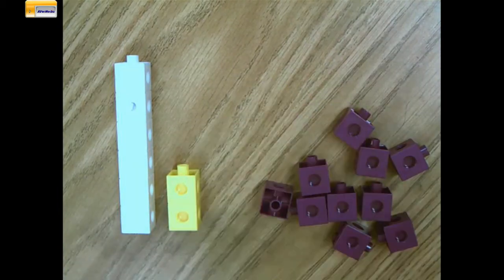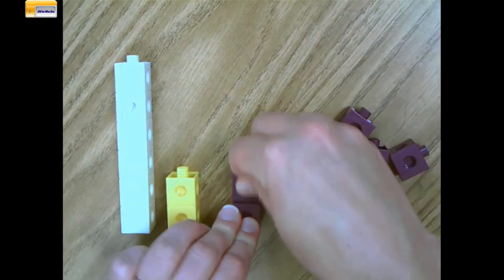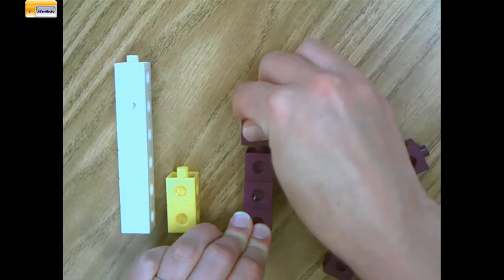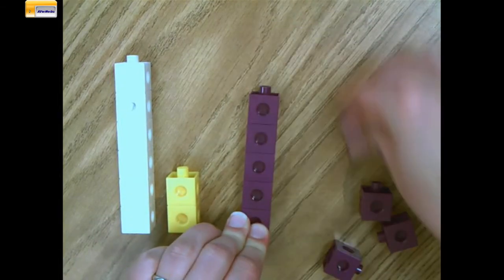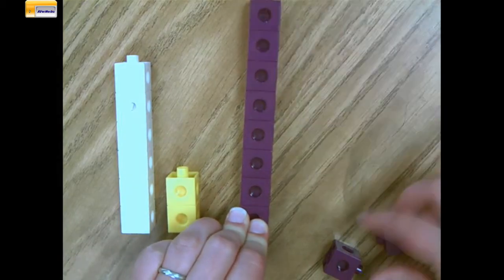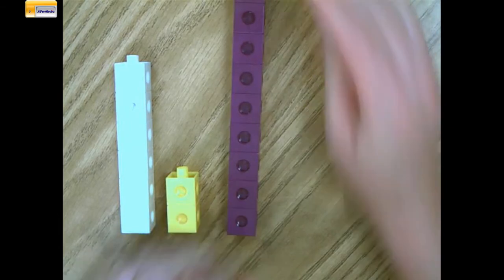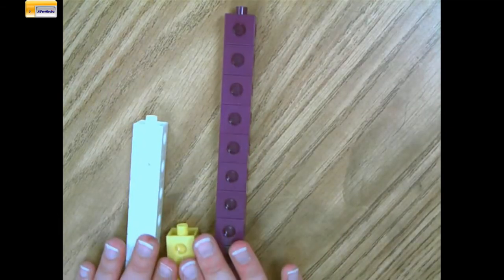Let me stack those yellow ones together. Let's count. 1, 2. Let me stack these purple ones. Oh my gosh, there's just so many. Are you already getting an idea of which group has more than the white cubes? Let's count the purple cubes now.